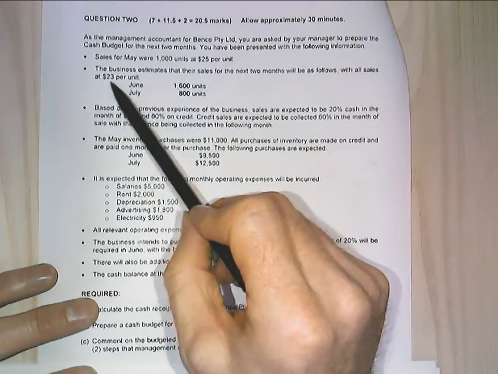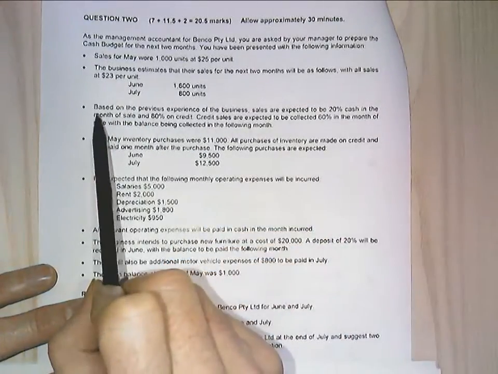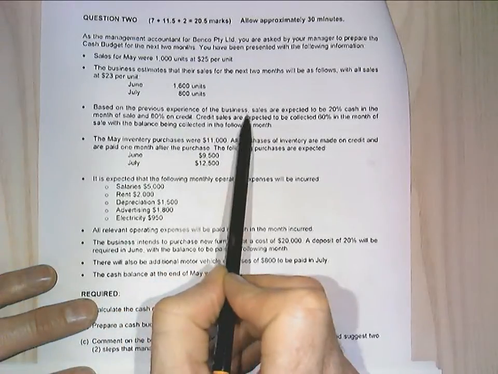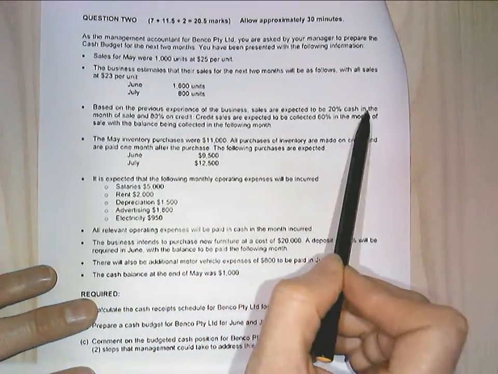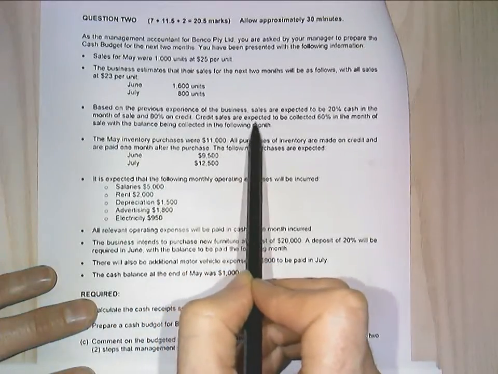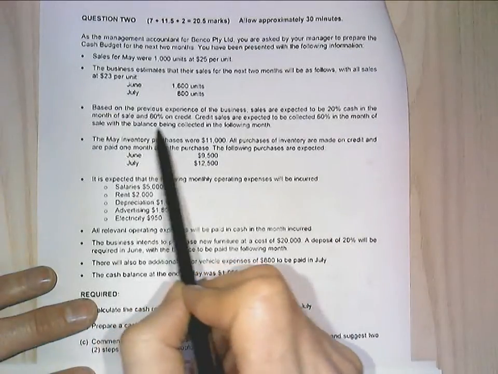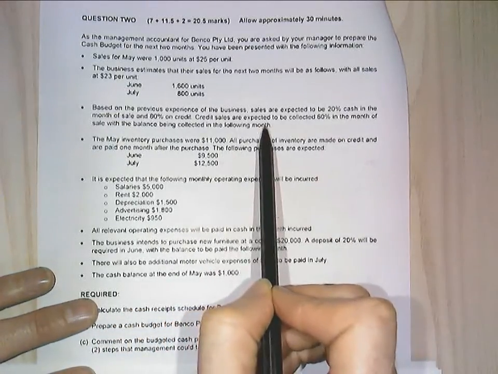All sales are at $23 per unit. So we've got some June and July sales. Based on the previous experience of the business, sales are expected to be 20% cash in the month of sale and 80% on credit, and those credit sales are expected to be collected 60% in the month of sale, with the balance being collected in the following month.